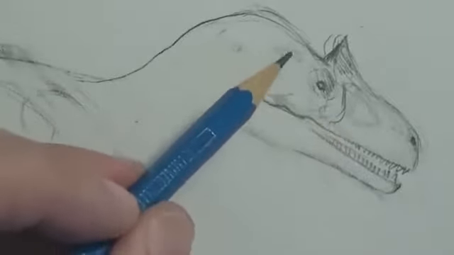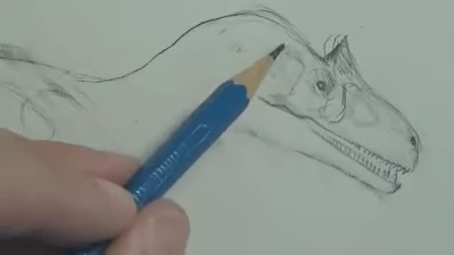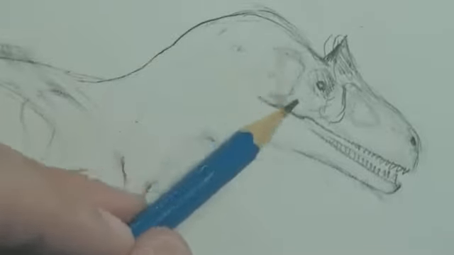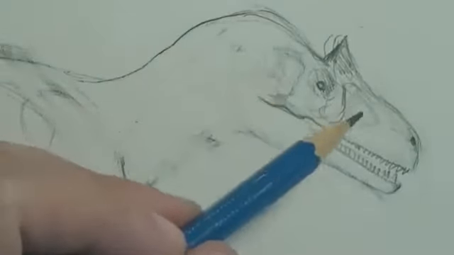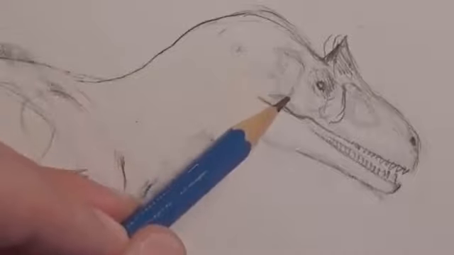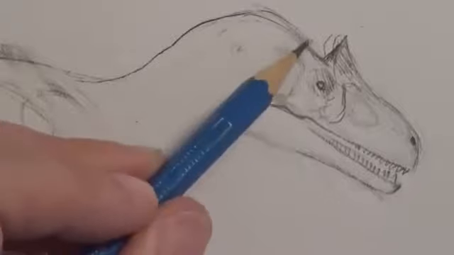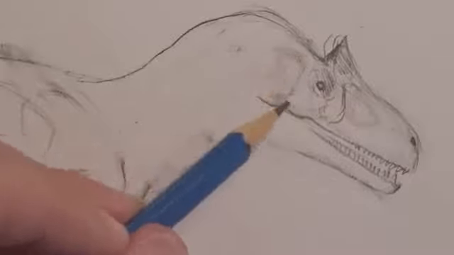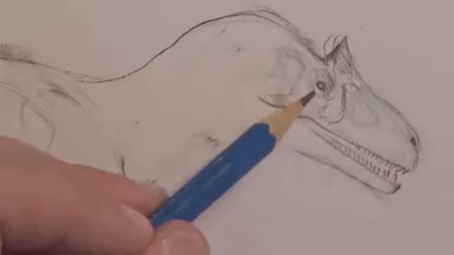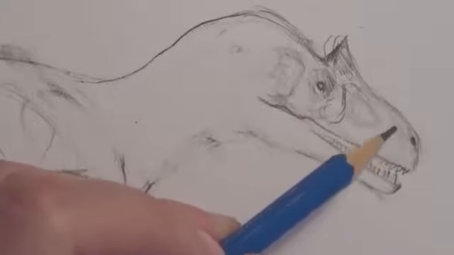And then the temporal fenestra here. Two temporal fenestra, or one, of course, there's one left and one right. The inferior temporal fenestra, and then on top of the skull is the superior, characteristic for diapsids. That's why they're called diapsids: two holes here in the skull, and of course an eye socket, and then this characteristic antorbital fenestra, and then holes in the skull.